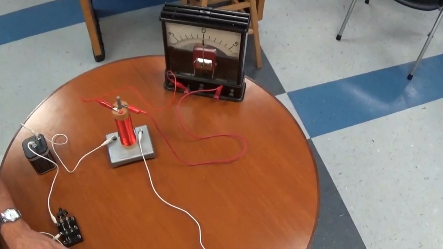The following is a demonstration of the lab. Please watch the voltmeter as the experiment goes on.